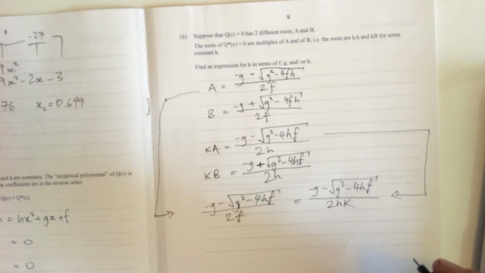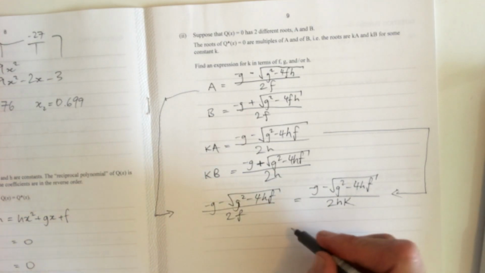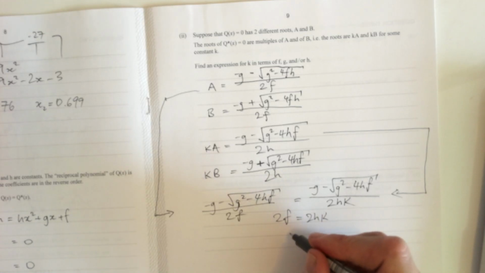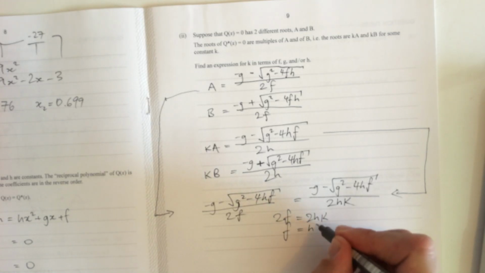So then I can say that 2f equals 2hk, and then f equals hk.